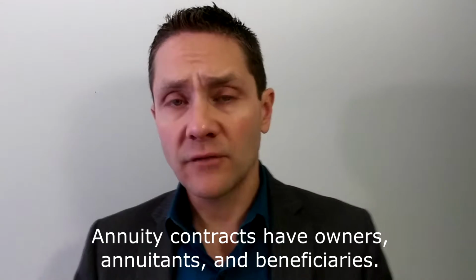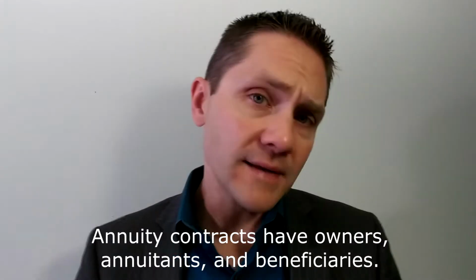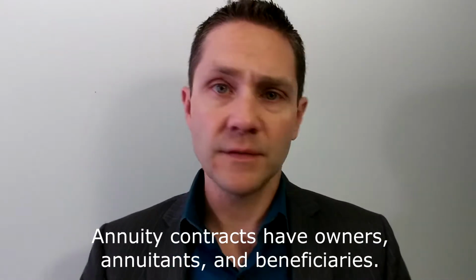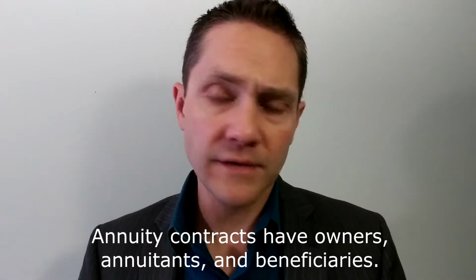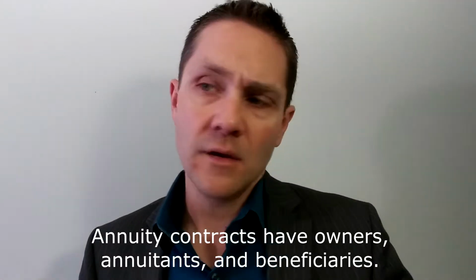Now, an annuity contract essentially is going to have three different people, and I'll just mention this briefly. The first one is going to be the owner of the contract. That's the person who's got rights in the contract to make decisions about what settlement options are going to be invoked eventually, who's going to make a decision about how much to put in, how much to withdraw, if it's applicable on a given contract.